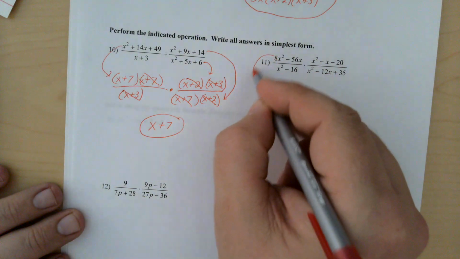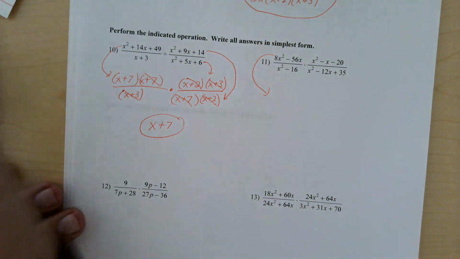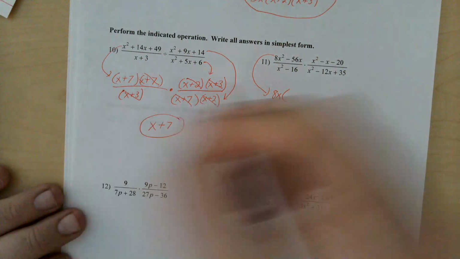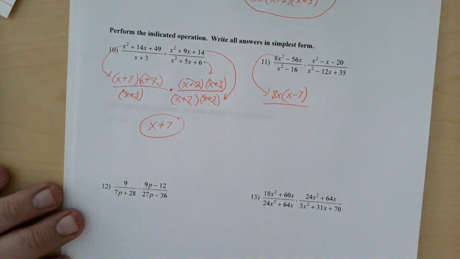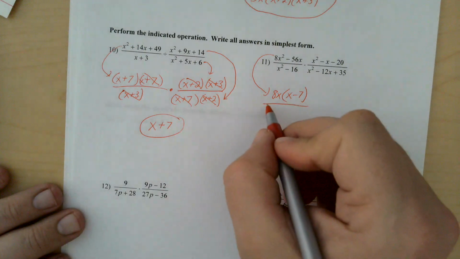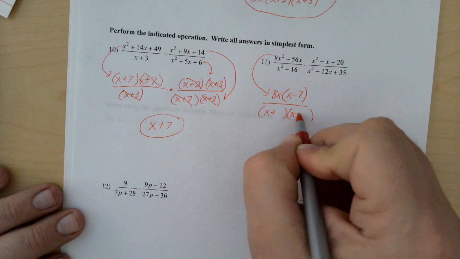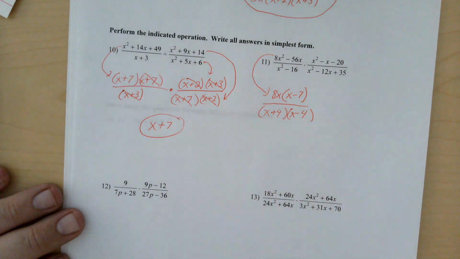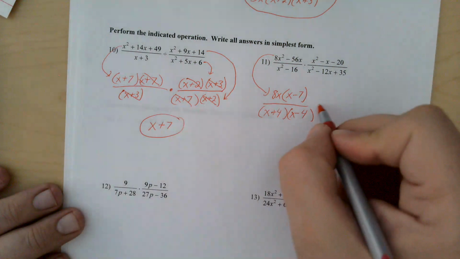For this one, it's a multiplication, so we're not flipping anything, but I am going to factor out my GCF. 8 fits into both an 8 and a 56, and we have an x in common. So I'm going to factor out an 8x, which leaves me with x minus 7. And then in the bottom, hopefully it's easy for everybody. It's a difference of perfect squares. The square root of 16 is a 4. So I'm going to have a positive 4 and a negative 4. If you multiply it, you're back to x squared minus 16.